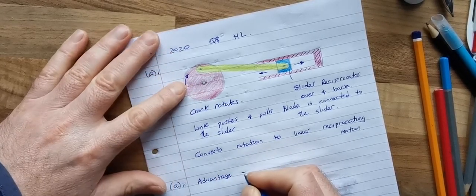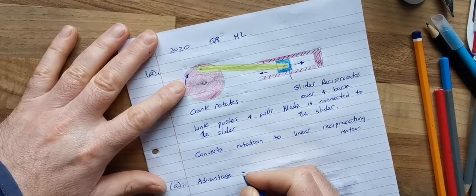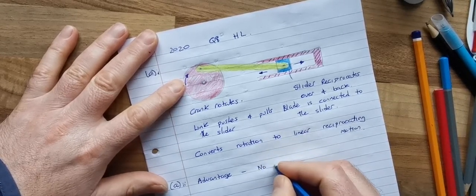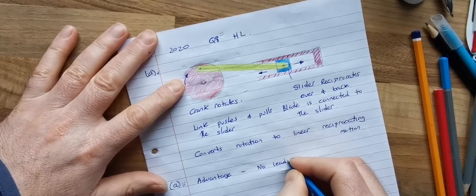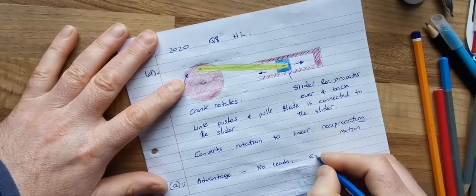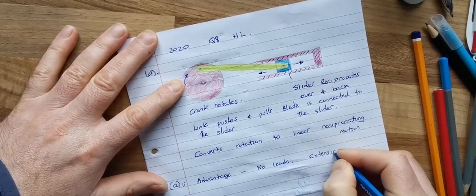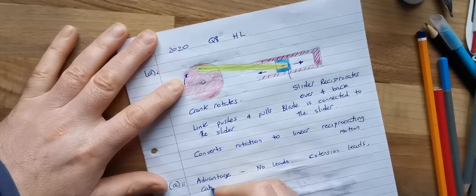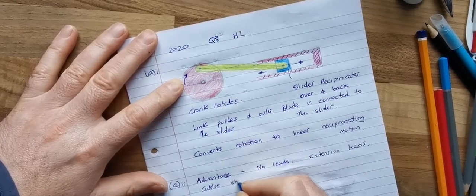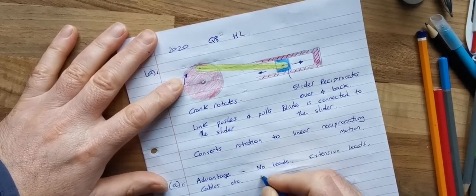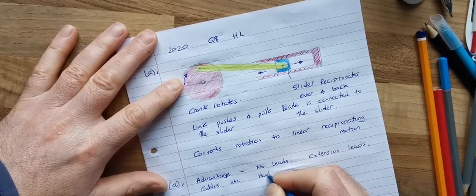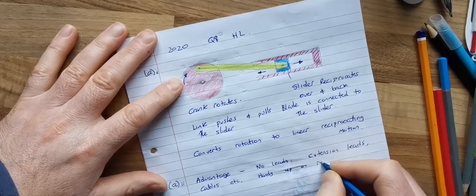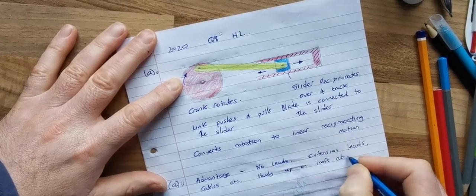An advantage of cordless power tools is, you don't have to run leads or extension leads or cables, etc. So if you're up on roofs, it's handy.